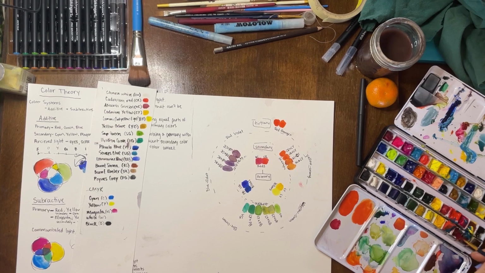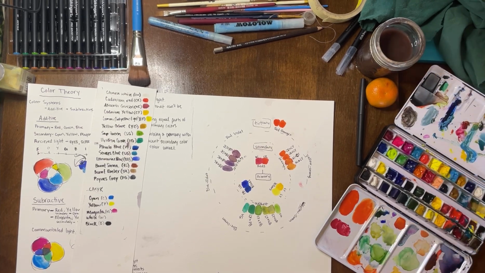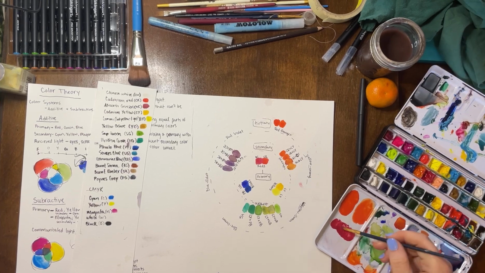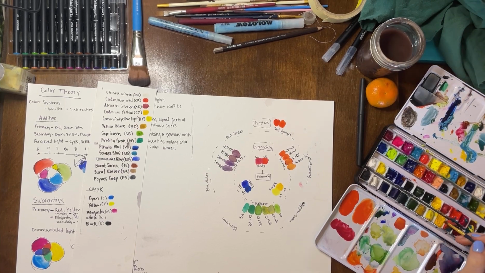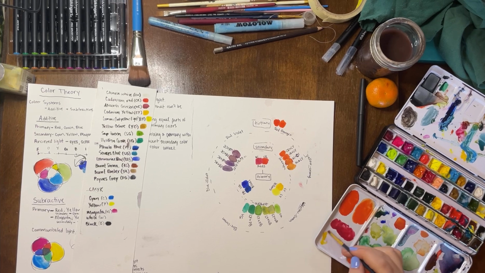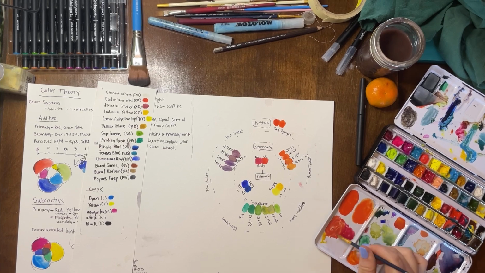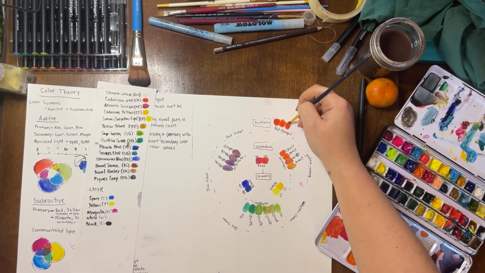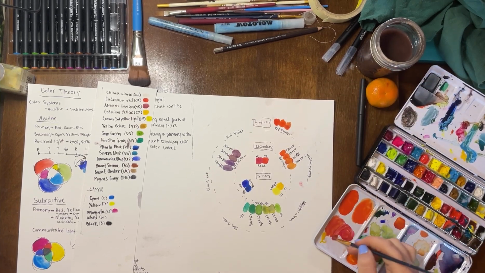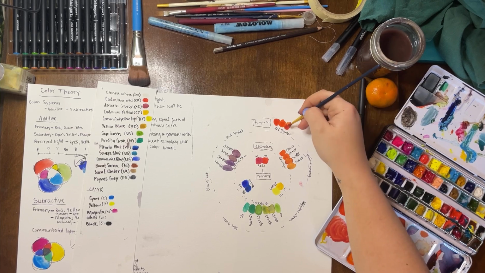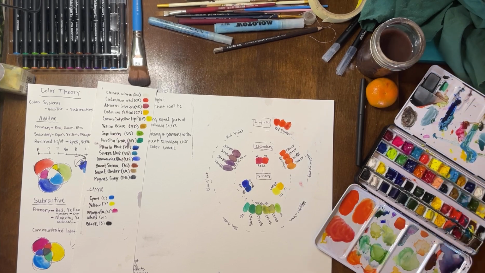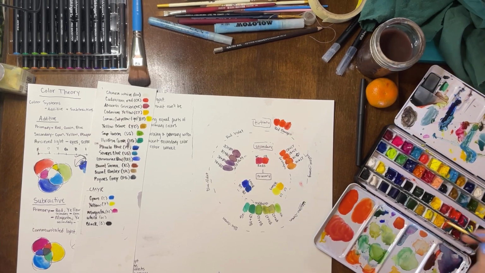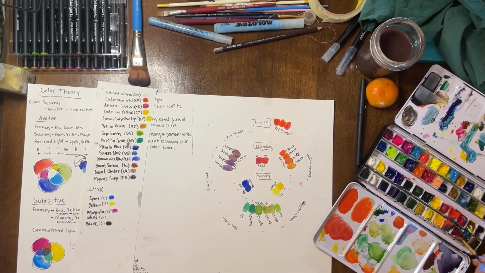And then getting some alizarin crimson in here. And then a lemon yellow with the crimson.